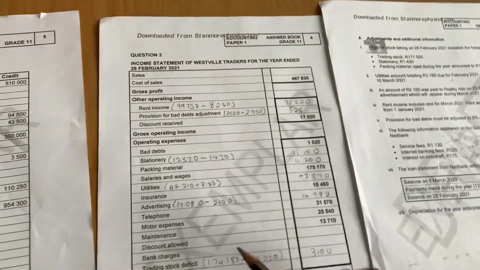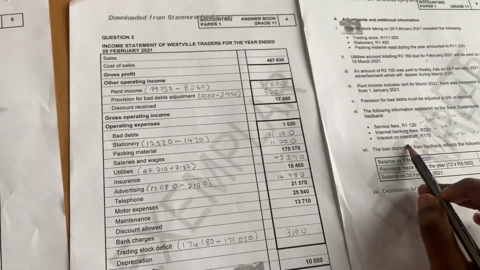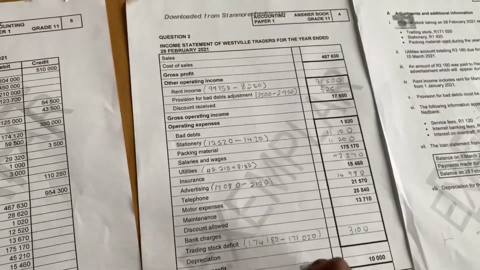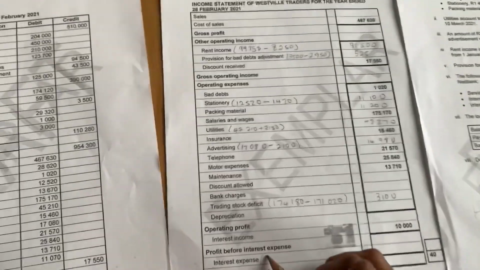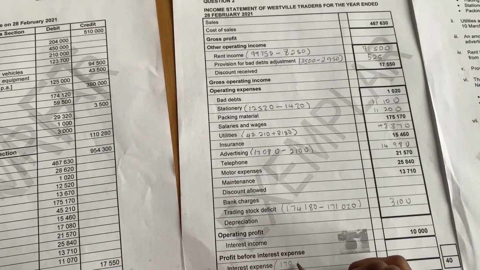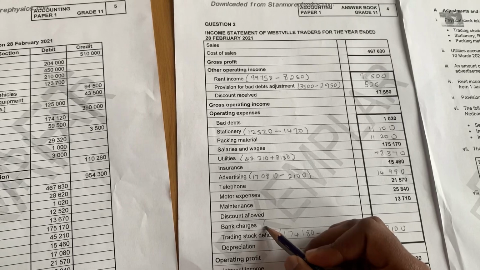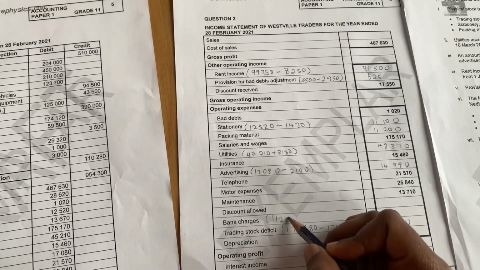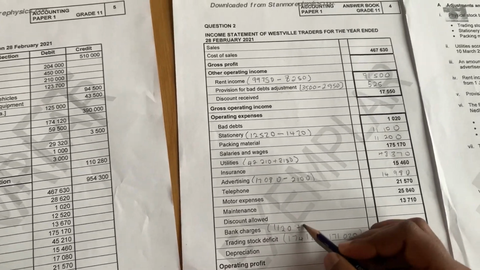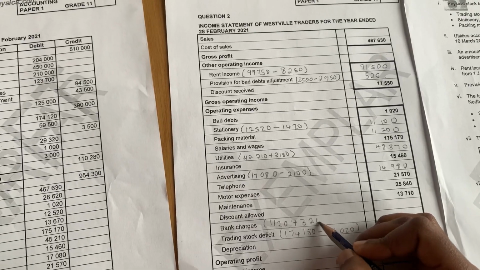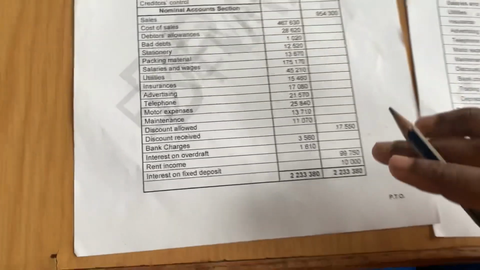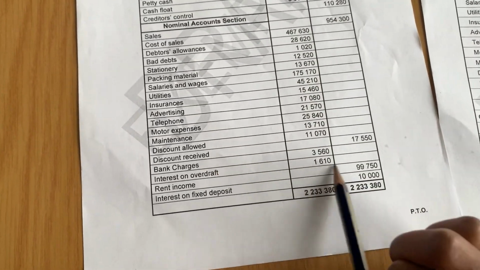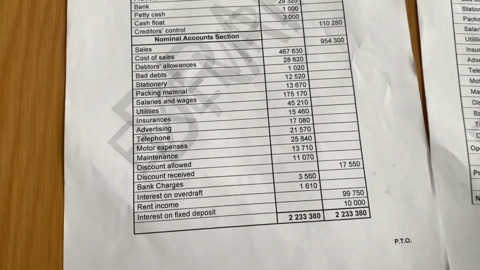So what you're going to do is take the interest on overdraft, which is 170, go here to your interest expense, then you say 170 plus, then you say your bank charges is 1,120 plus 320 plus, you come here, you also have bank charges of 3,560.